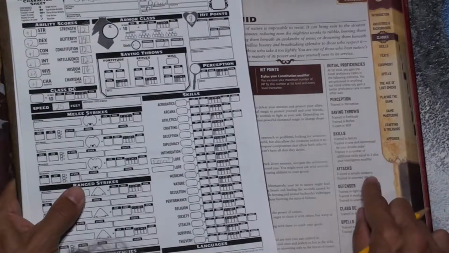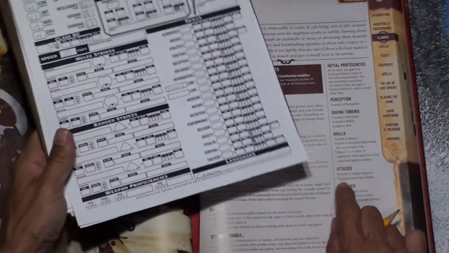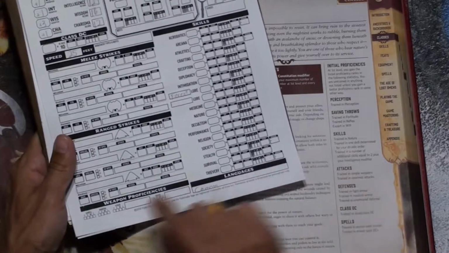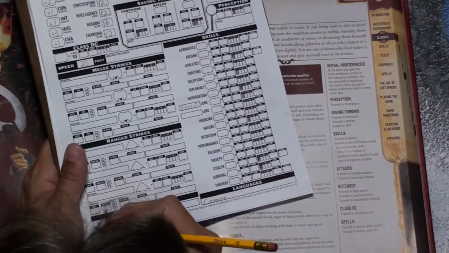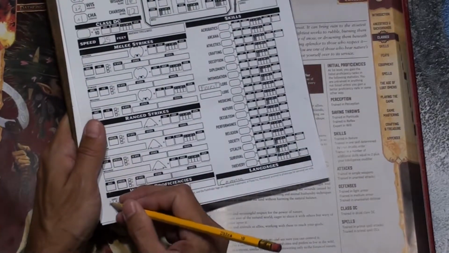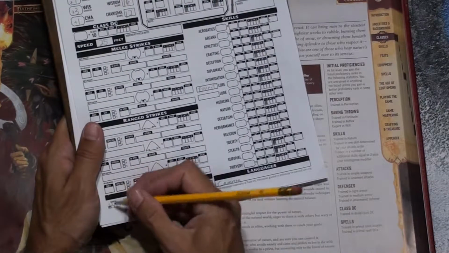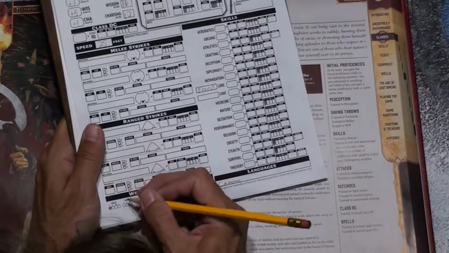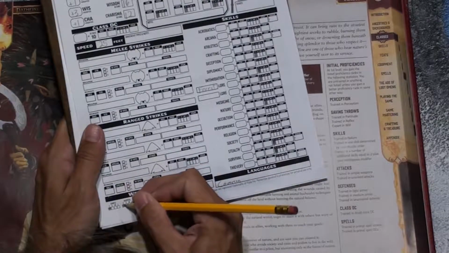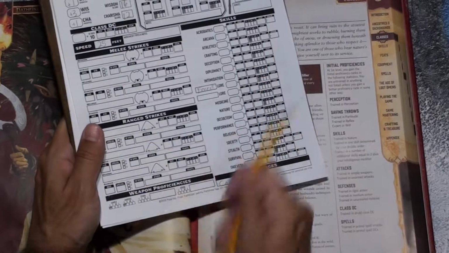And now for attacks, trained in simple weapons. So down here at the bottom, trained, and trained in medium armor. No, that's not medium armor.